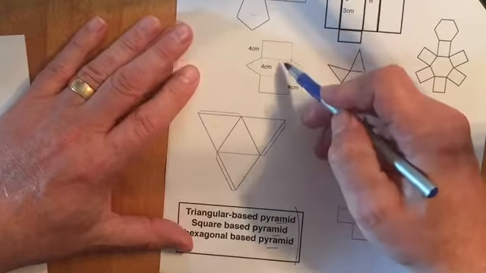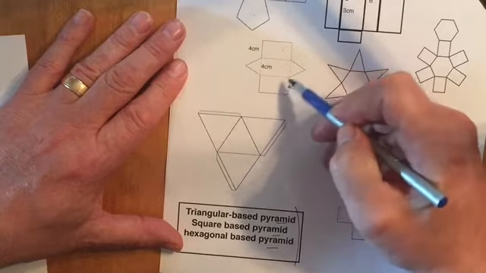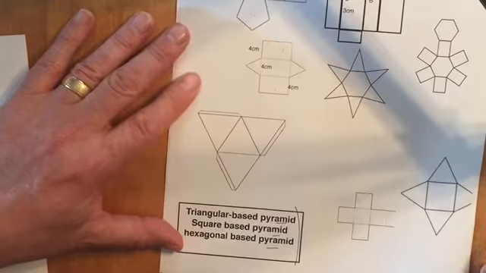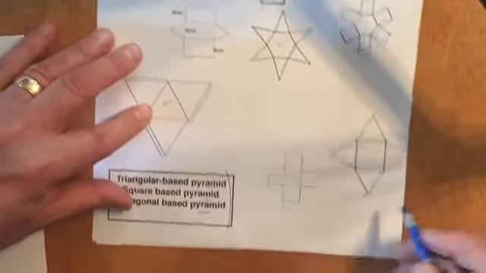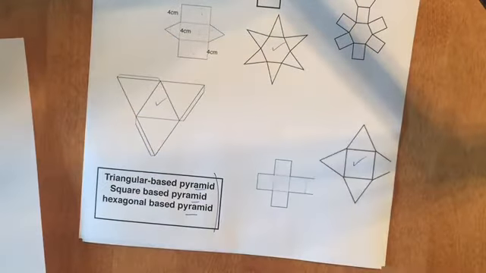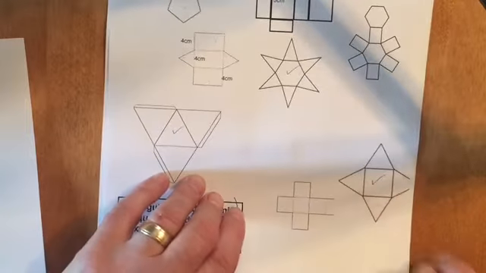Here's another example for a triangular prism where you've got the shapes that form the band, and then you've got the 2 end caps along here. Here's an example of the pyramids, all with different shaped bases on the bottom. Okay, so part of the test for grade 5s and 6s will be, there will be some nets there, and you'll also have to draw some of the nets.